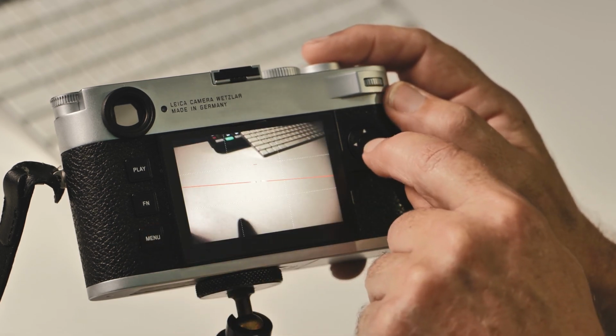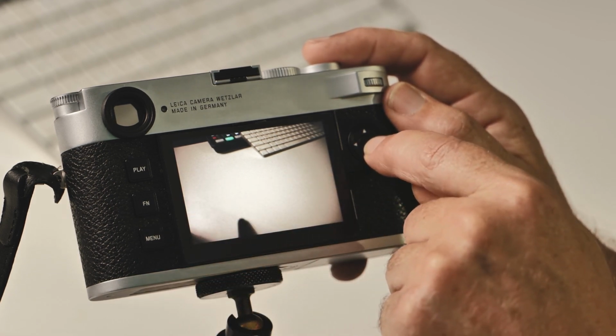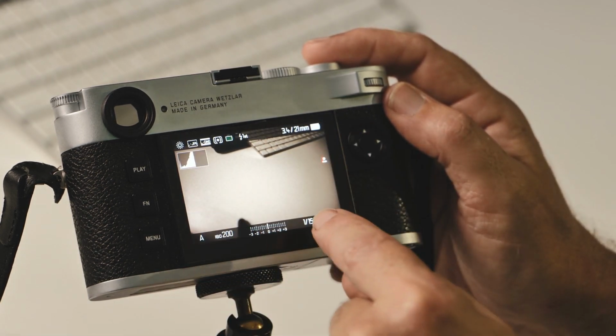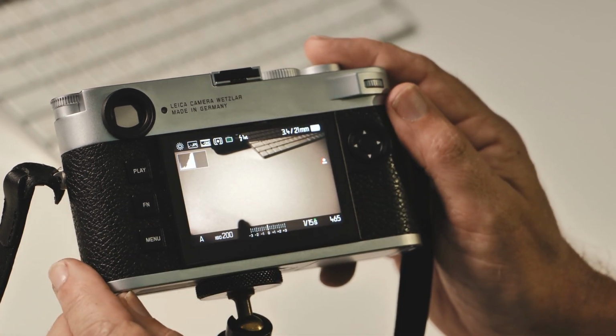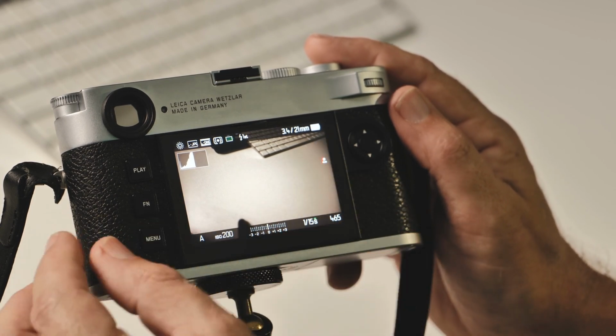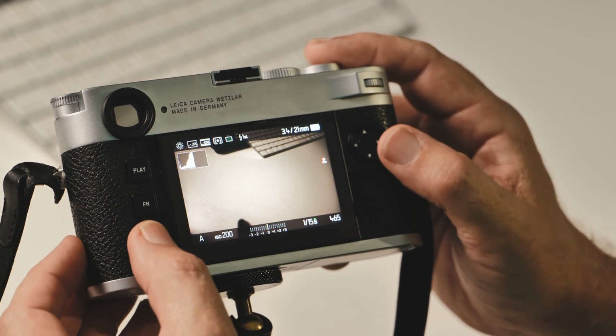And then when I cycle through that, look, there's another view with the level set. And here's a view without the level set, and here's a view with all the information, but not the level set. So you can customize your camera to a great degree and have 4 different views in the live view on the back of the camera, and also, of course, in the electronic viewfinder on the top. Very, very useful indeed.